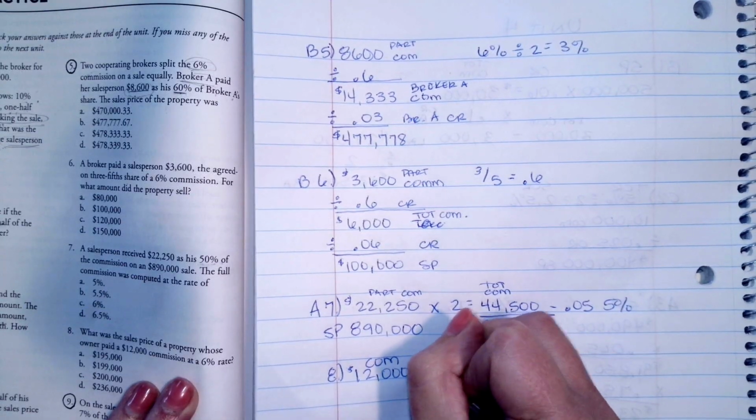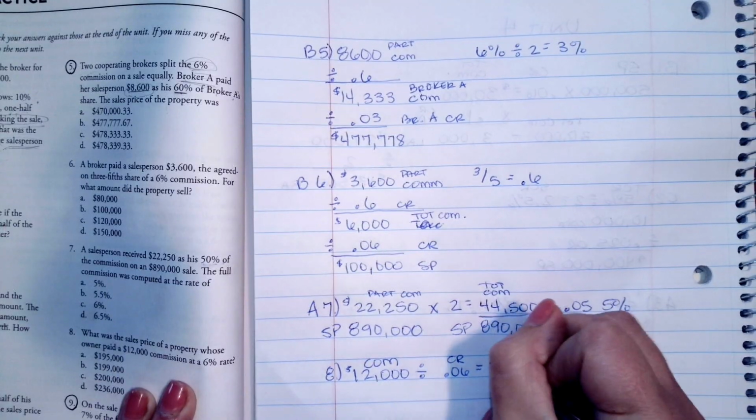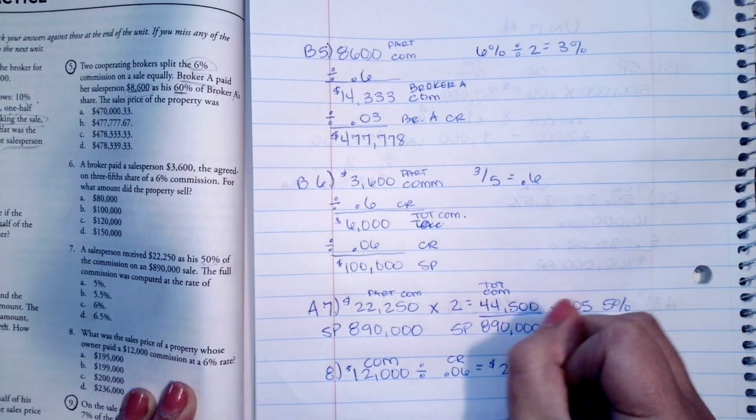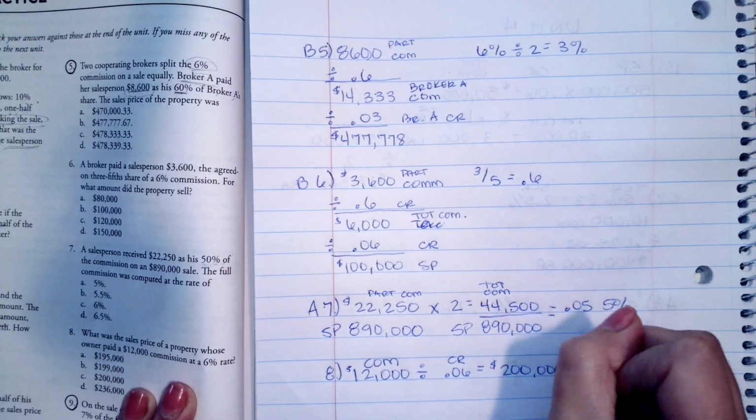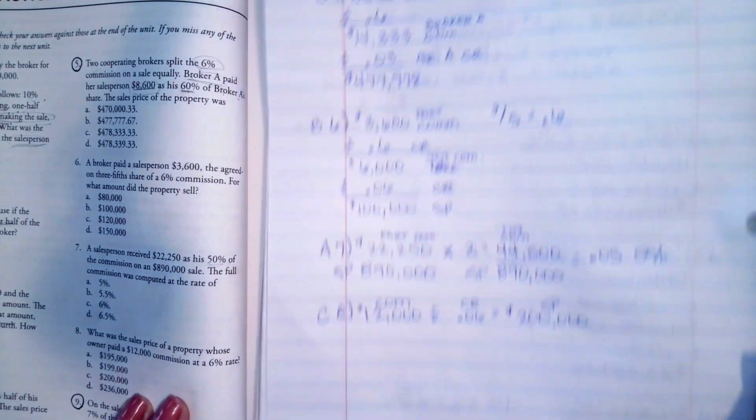In order to find the sales price, we need to divide, and that is $200,000. That gives us the sales price. So your answer is C.